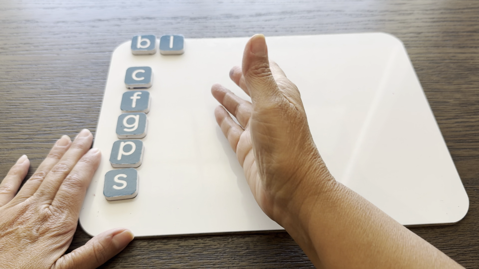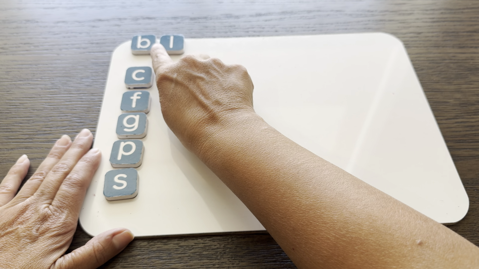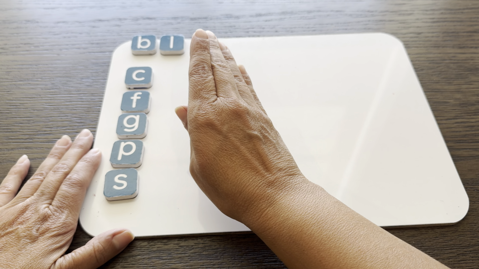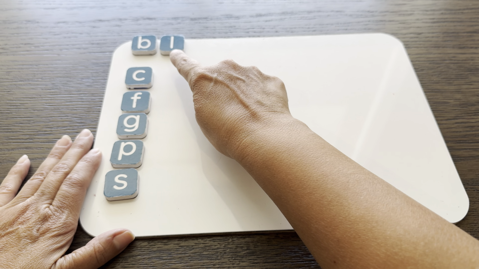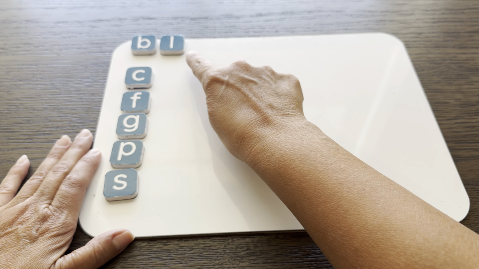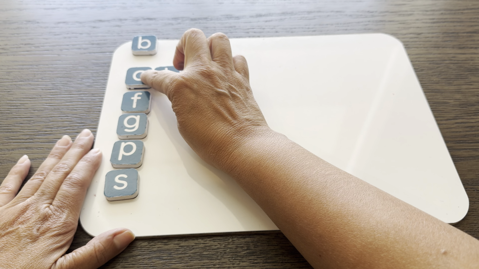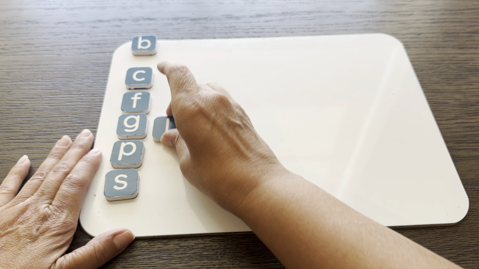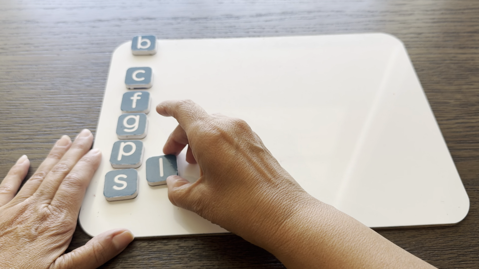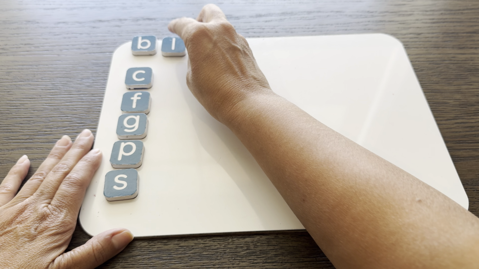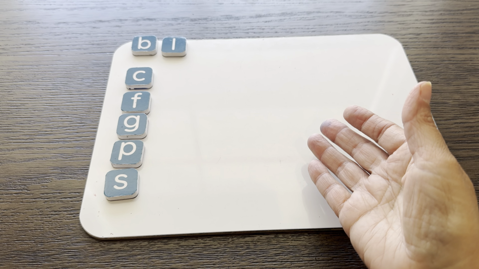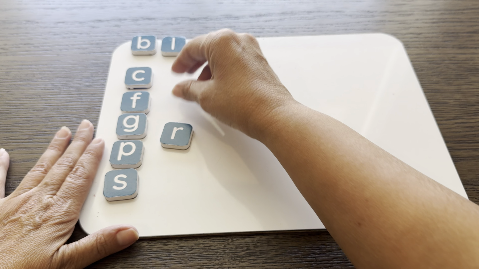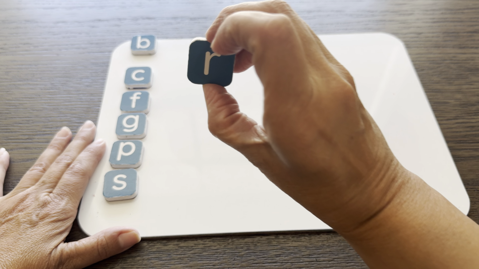So the reason why they call it a blend is because you say each sound. Watch, I'll blend them together. B, L, blue. Hey, I'm saying both sounds and I'm blending the sounds together. Here would be k, l, clue, and so forth. But that is what an L blend is. And an L blend lives at the beginning of the word or it can live at the beginning of the syllable.